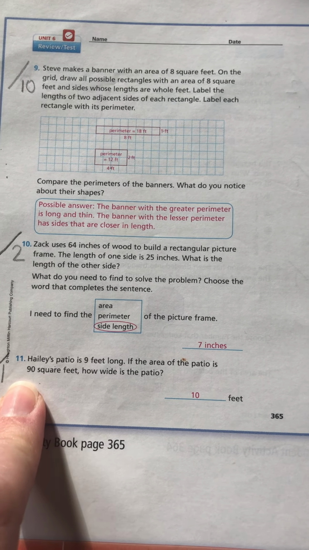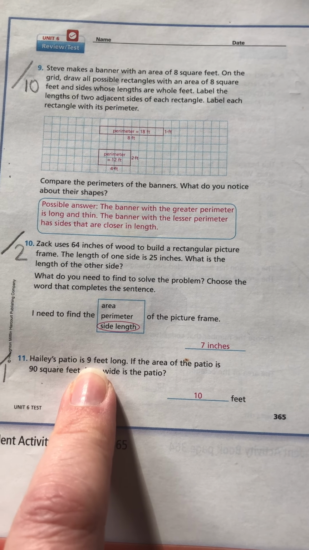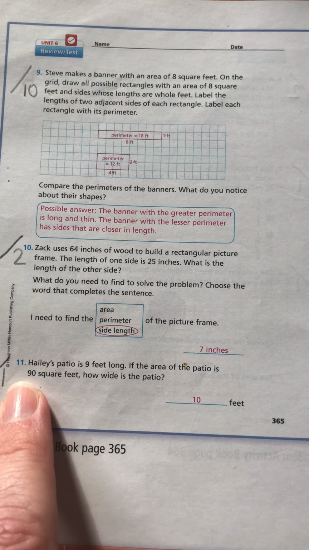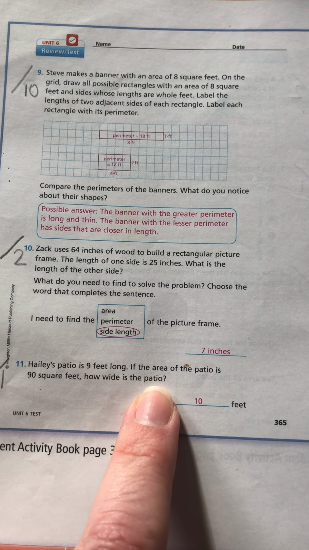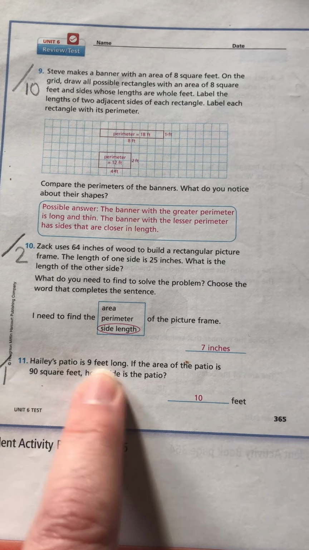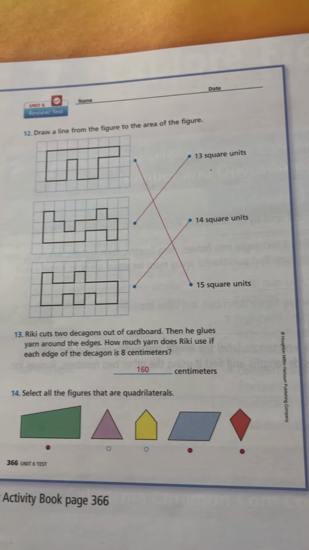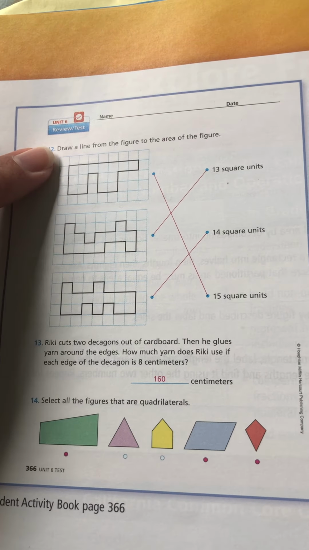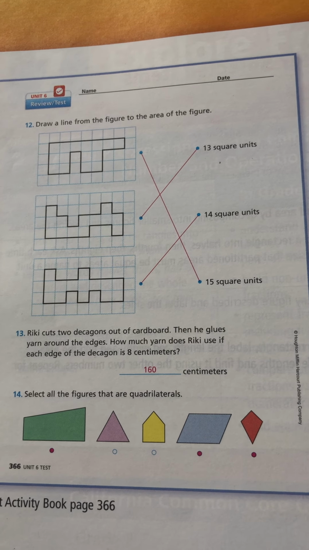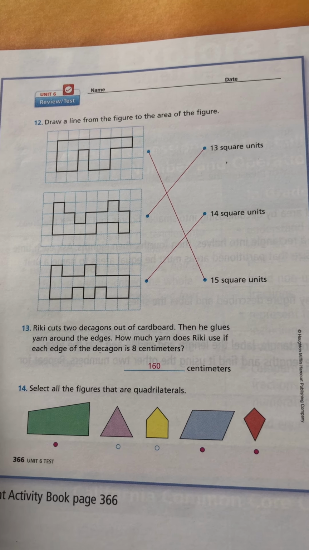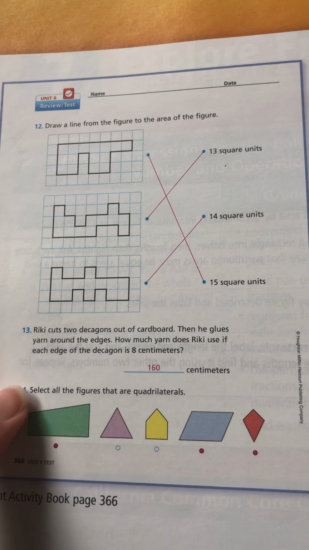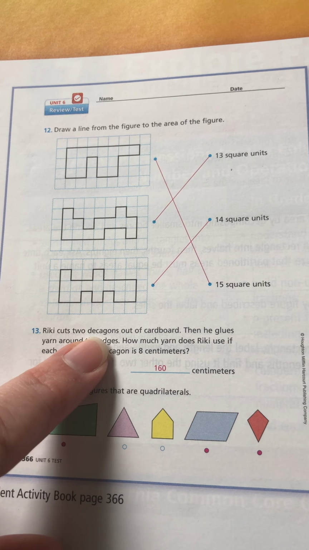Haley, it's your problem. Haley's patio is 9 feet long. If the area of the patio is 90 square feet, how wide is the patio? 90 divided by 9 would give you 10 feet. Okay, and on the last page, you had to draw a line from the figure to the area, and there are your answers for those. Okay, number 13, 2 decagons.